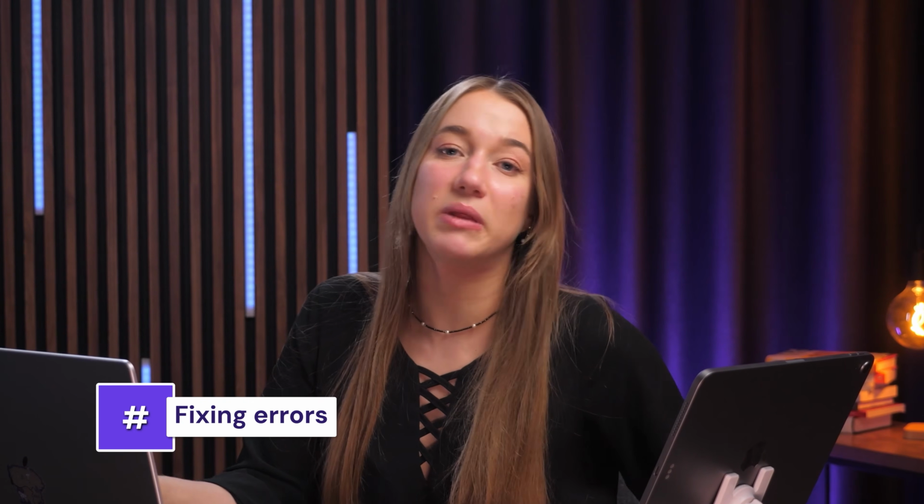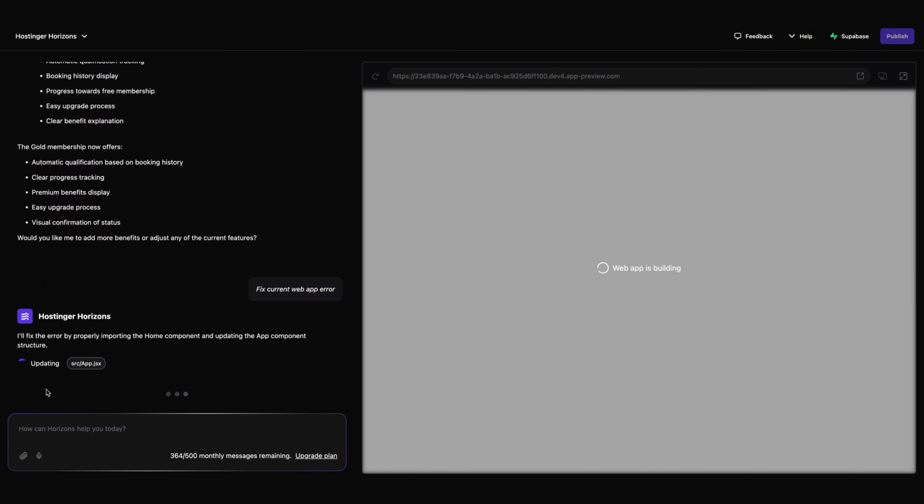If it doesn't, there are plenty of other ways to troubleshoot errors with Horizons, and this does happen sometimes, but don't be scared, don't be discouraged. It's like a human, people make errors, and this is an AI tool, so obviously you're going to get some errors, but they're usually really easy to resolve, so don't worry.